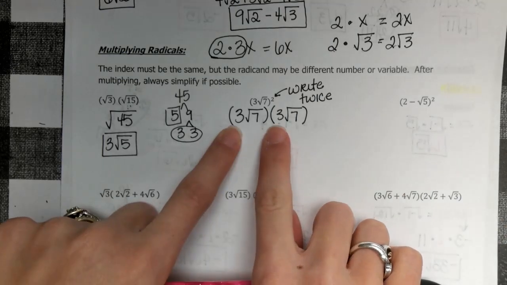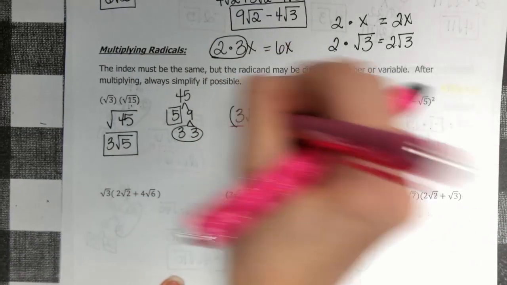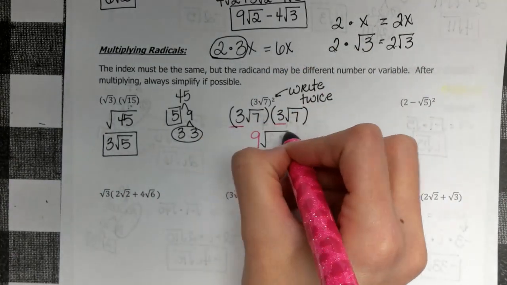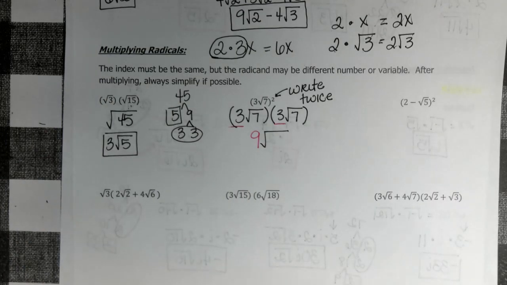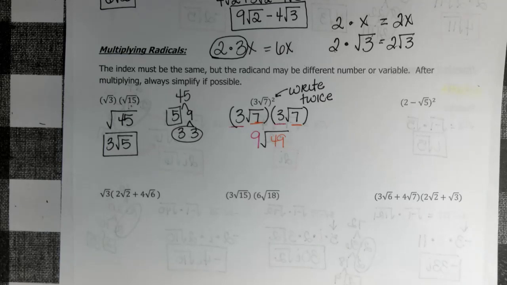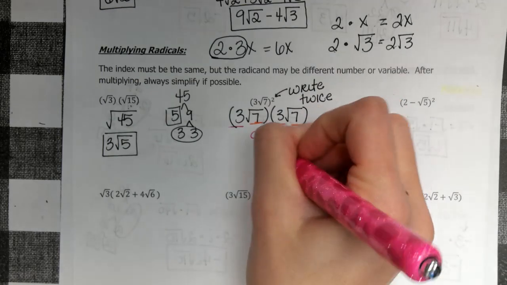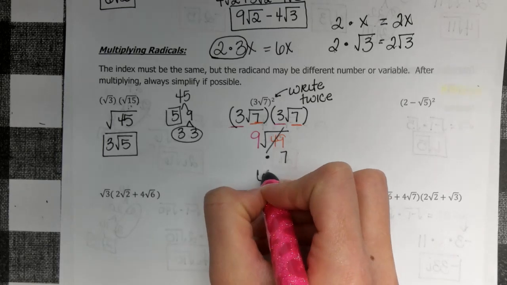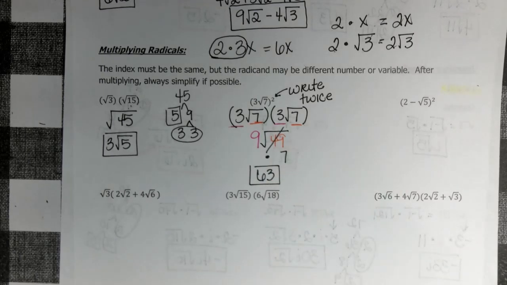Okay, so I'm going to multiply outside times outside. 3 times 3 gives me 9. And I'm going to do radical times radical. And 7 times 7 gives me 49. Y'all follow me on that one? Okay. Now, the square root of 49 is what? 7. So 9 times 7 is 63. Okay.